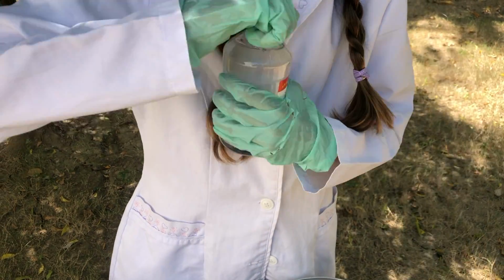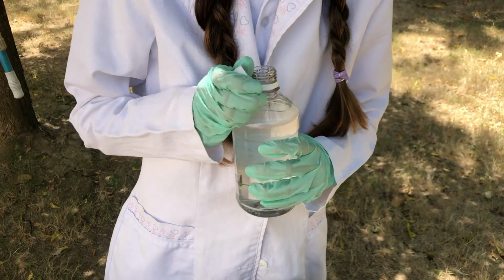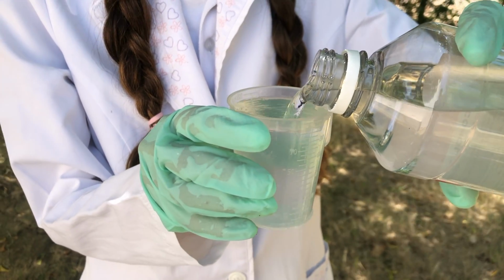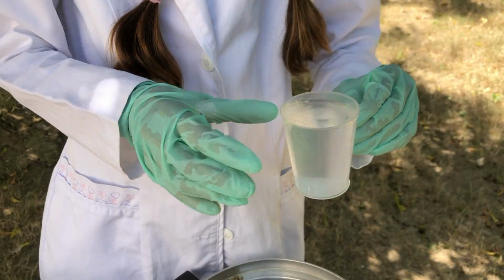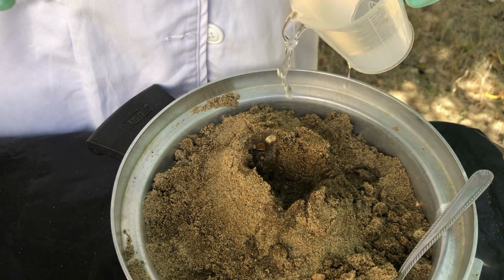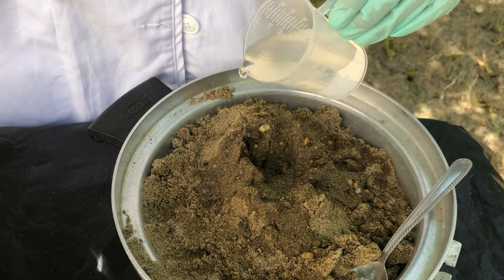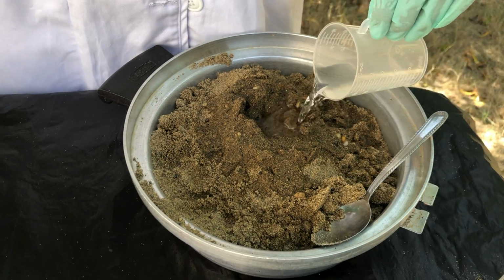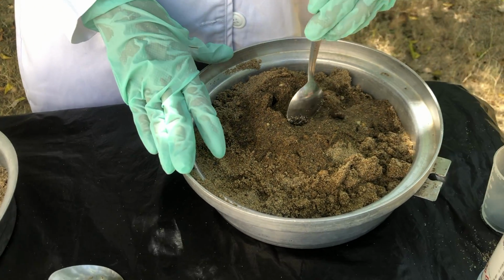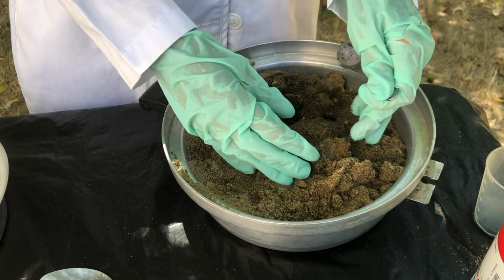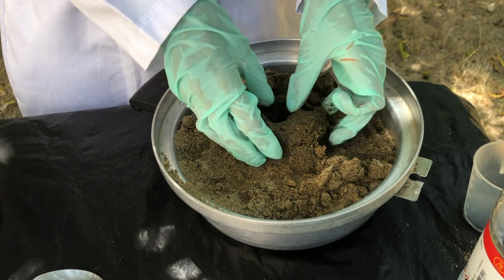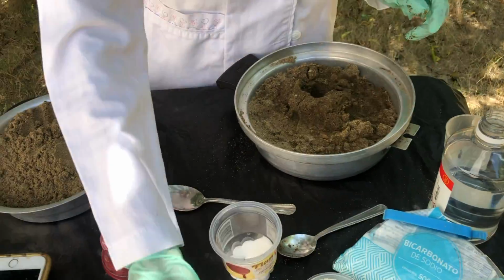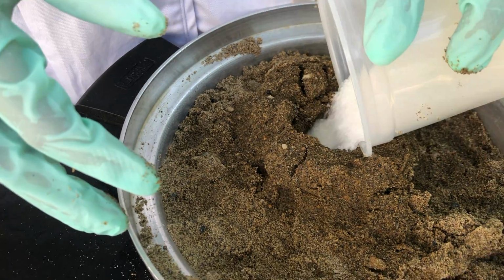After creating the hill, I will create a hole in which I will pour lighter fluid and make sure it gets wet. Now I'm going to pour the sugar and baking soda mixture into the hole.